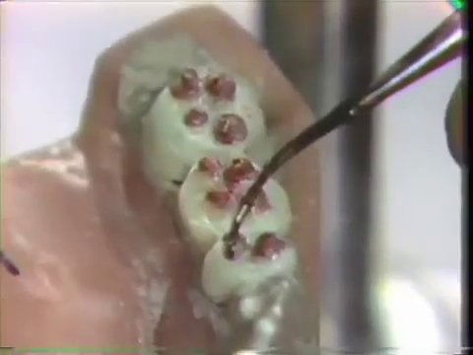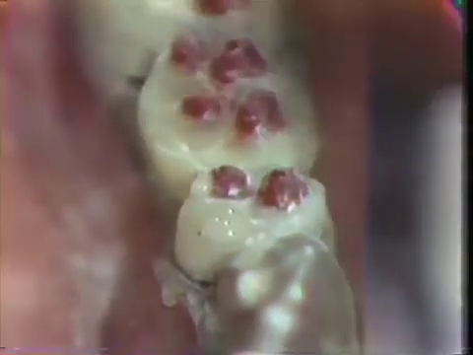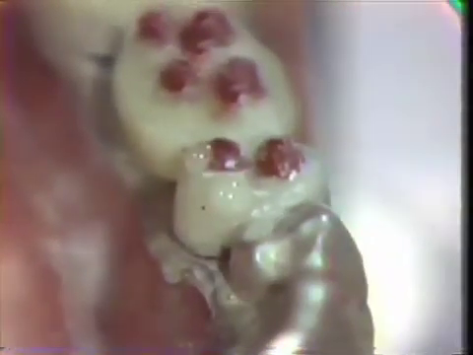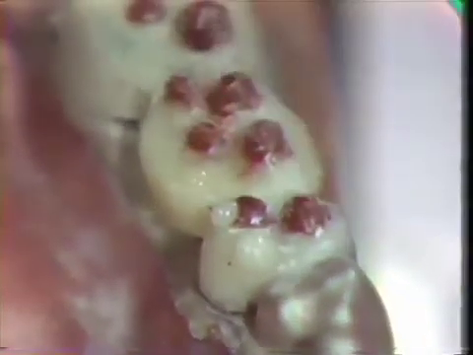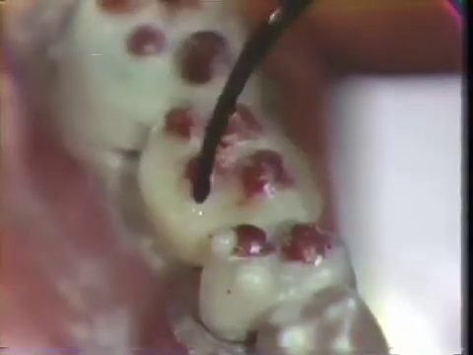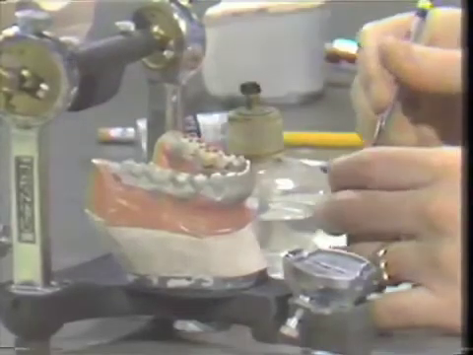It's most important here to keep these cusps as widely separated as possible. Don't get them too close to each other. We will again then dust the surface of the wax with zinc stearate. And close the articulator to make sure that we don't have any interference with the anatomical opposing cast.